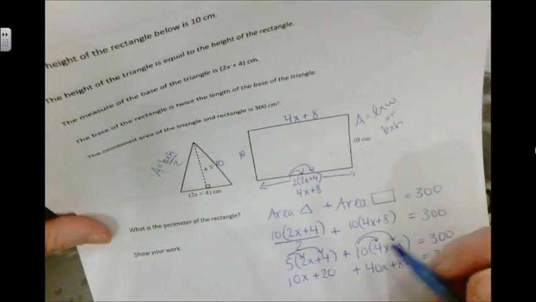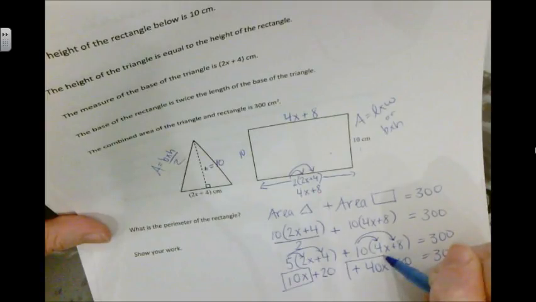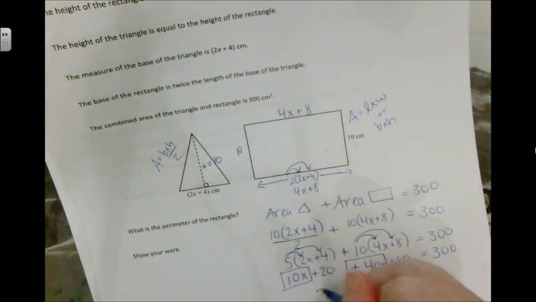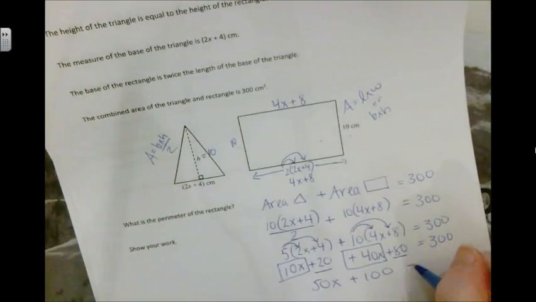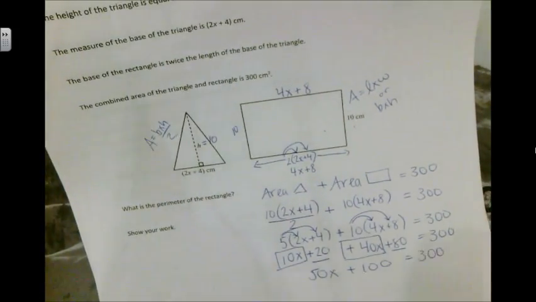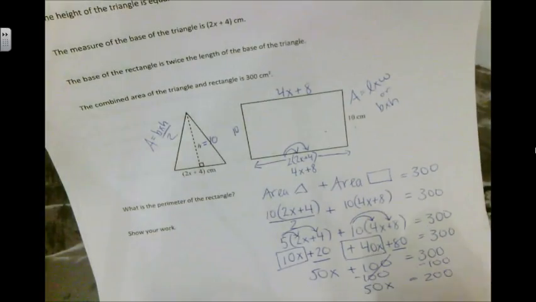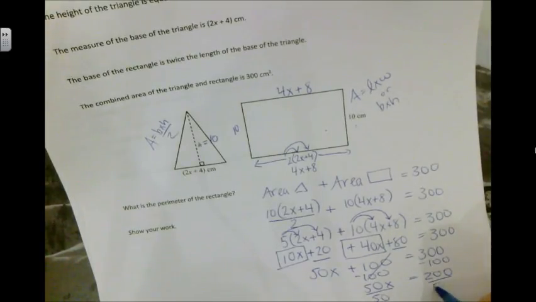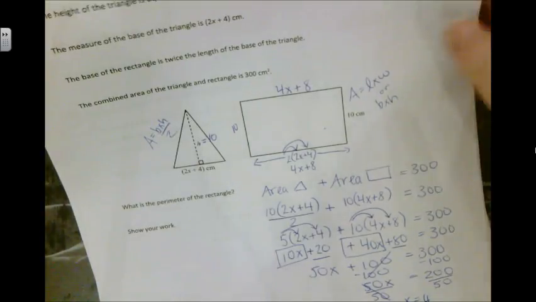Now I'm going to do my combining like terms. So I have 10x here plus 40x, which makes 50x, plus 20 plus 80 is 100, is equal to 300. So now I'm going to bring my 100 to the other side. I'm going to do minus 100, minus 100. This goes away. 50x is equal to 200. Finally, I'm going to divide by 50 on both sides. So x equals 4. I'm really running out of space here.